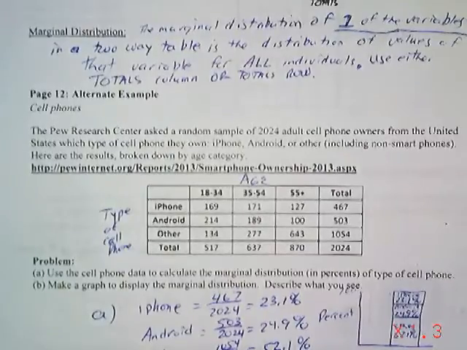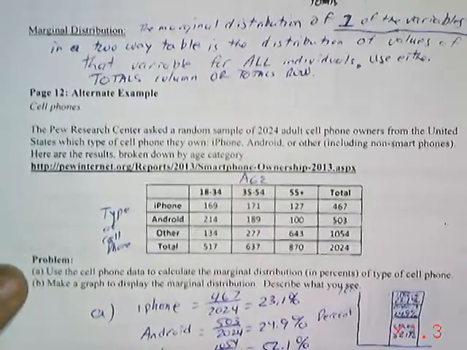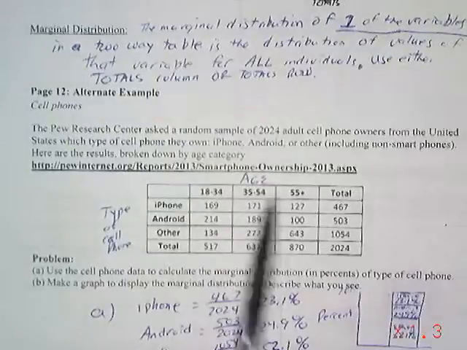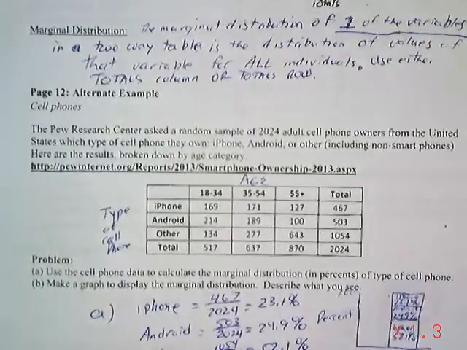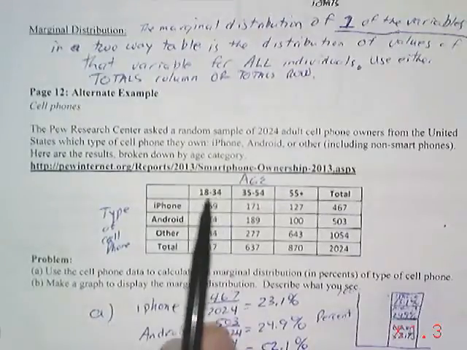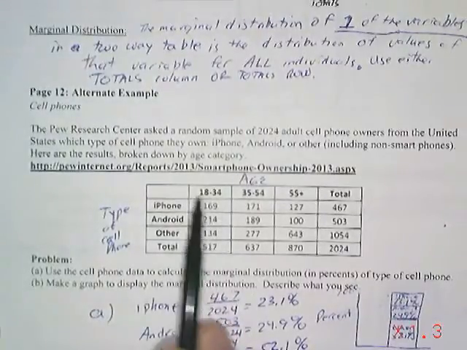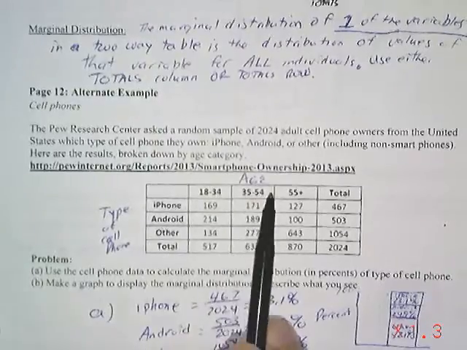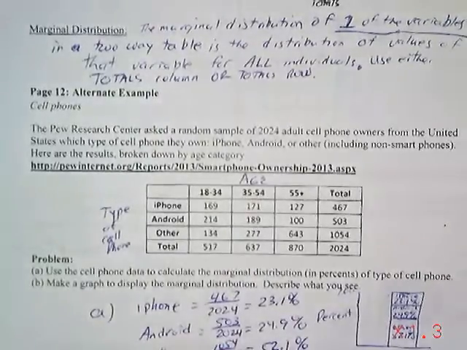It says to use the cell phone data to calculate the marginal distribution in percent of type of cell phone. So in other words, we're going to ignore age, all these three columns in the middle. We're just going to look at iPhone 467, Android 503, and other 1054. That's the marginal distribution for type of cell phone.